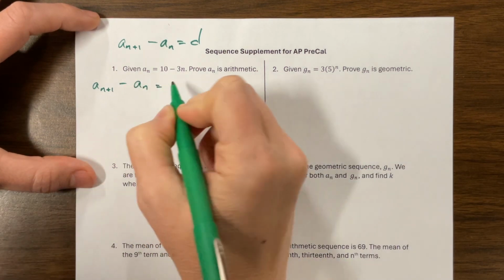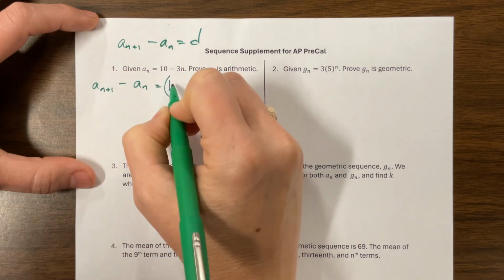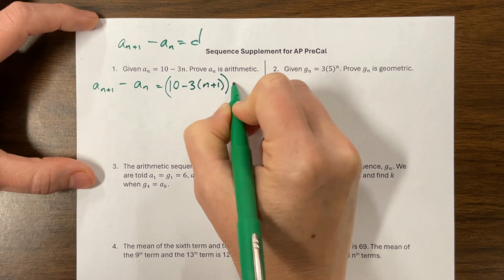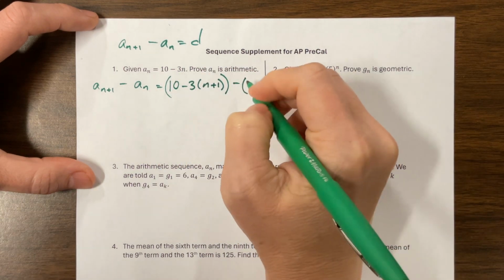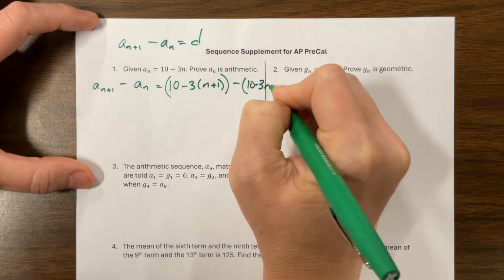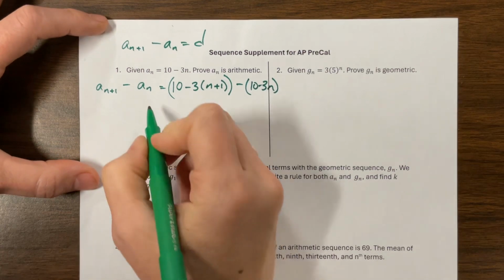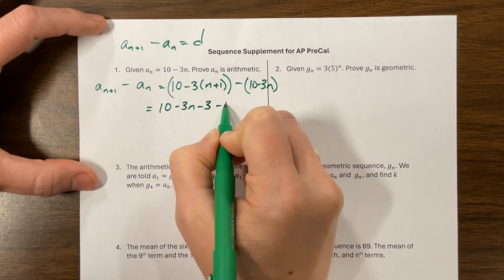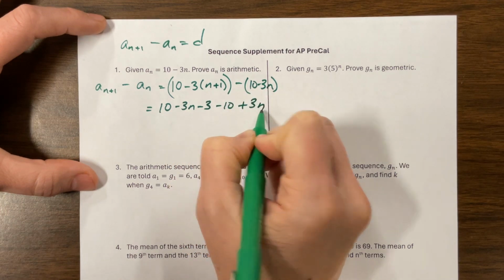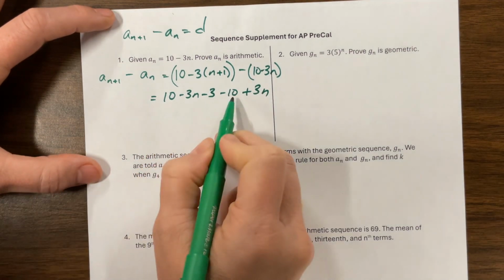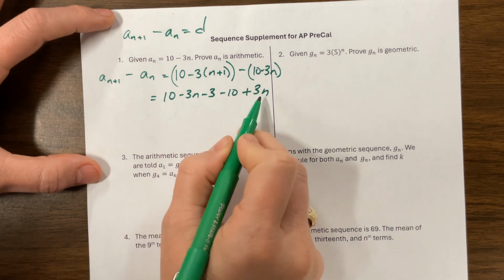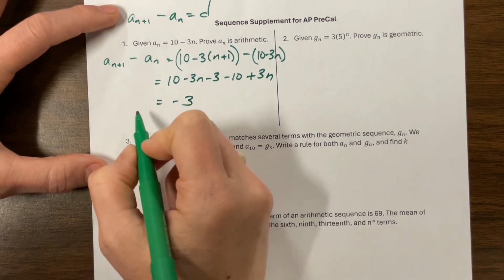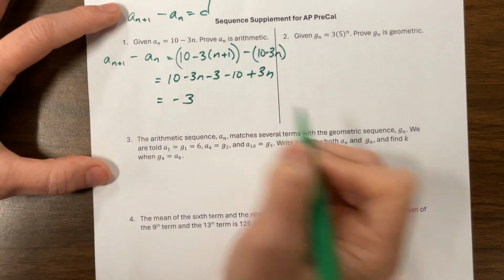So this would be equal to, well, the a sub n plus 1th term is 10 minus 3 times n plus 1. The a sub nth term, I did not give myself enough space, is 10 minus 3n. And then this gives me a 10, a negative 3n, a negative 3, now a negative 10, and a positive 3n. And so you'll notice the 10s cancel, the negative 3n plus 3n is 0, and I'm left with negative 3.